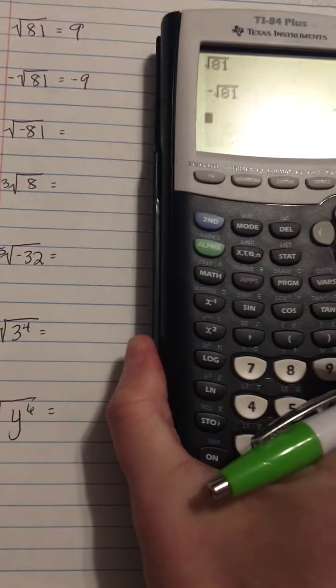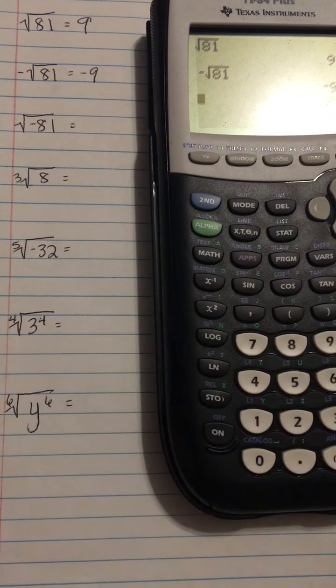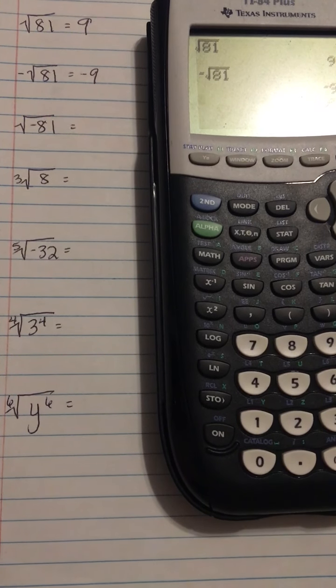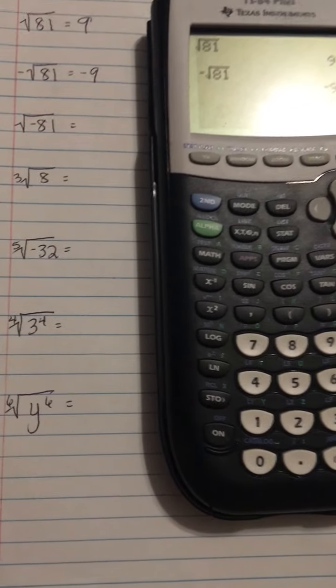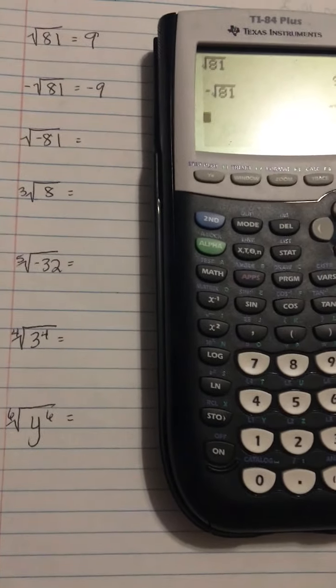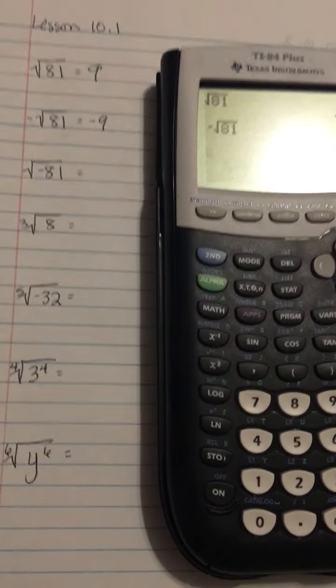Now this next one, notice you have a negative inside the, I'm sorry, my phone's doing something weird. Hold on. Oh, okay, gotcha. Sorry, the battery. All right, I think I can make it.